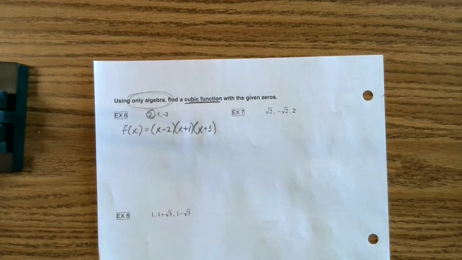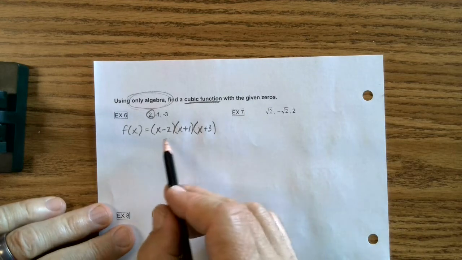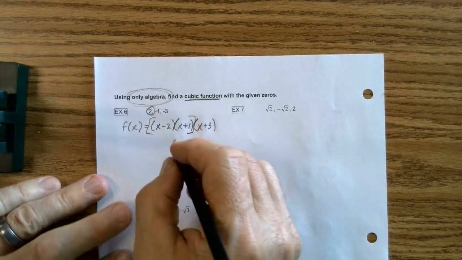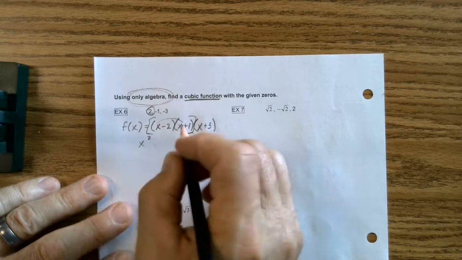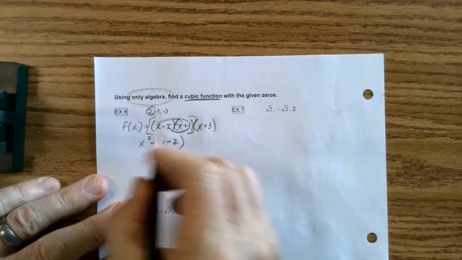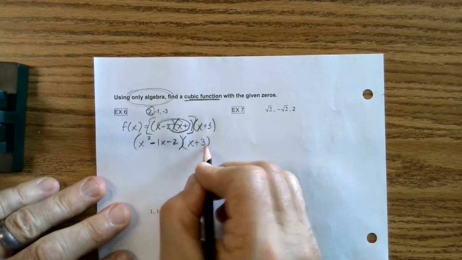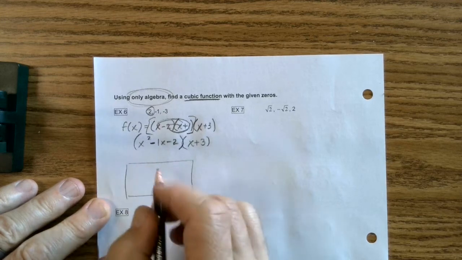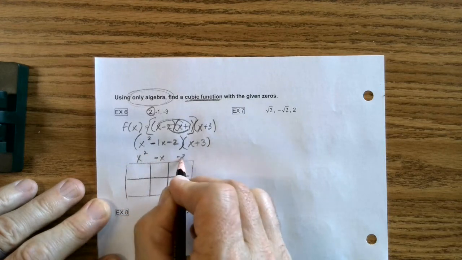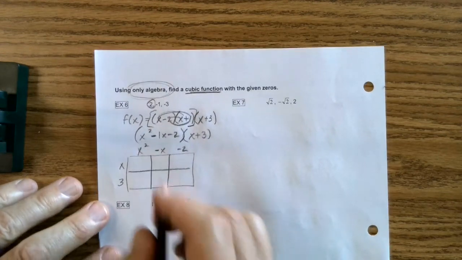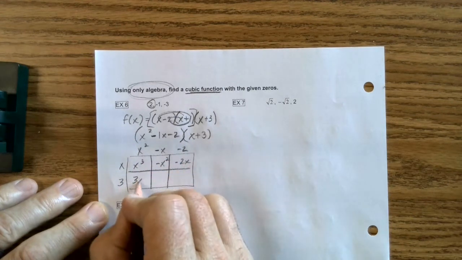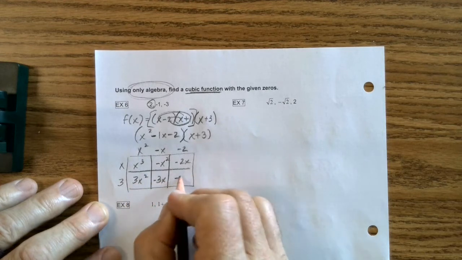I wish they would have just left us alone, but pre-calc is going to make you practice some crazy algebra. So we're going to FOIL this out, believe it or not. That'd be first, x squared. I'm going to go outside and inside and get negative 1x. Last is negative 2. And now I've got to multiply that by x plus 3. When it gets crazy like this, I like to use the old 3 by 2 box. So x squared minus x minus 2. This is just helping us stay organized. So this would be x cubed minus x squared minus 2x. 3x squared, I'm just multiplying, negative 3x, minus 6.